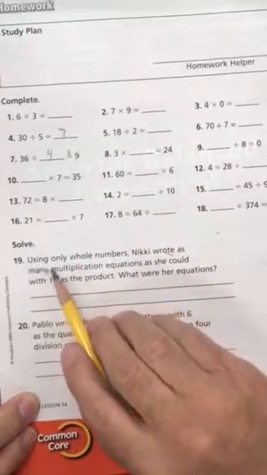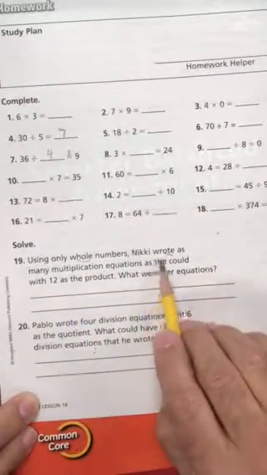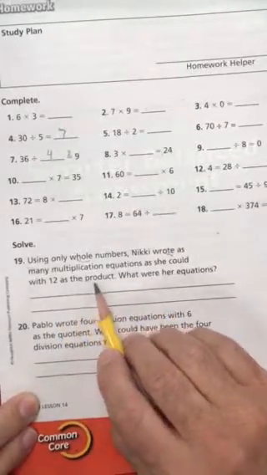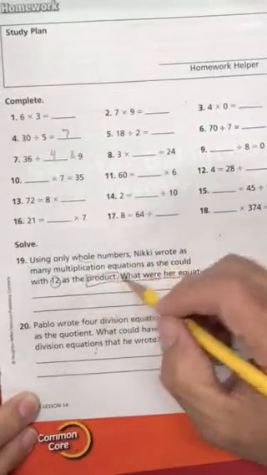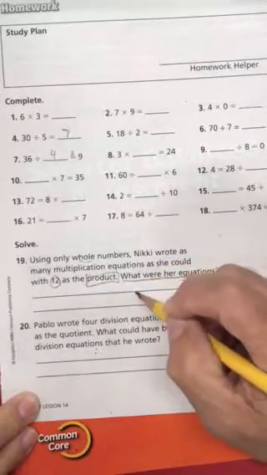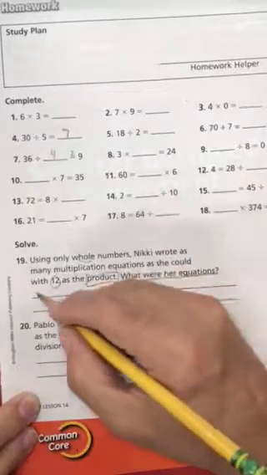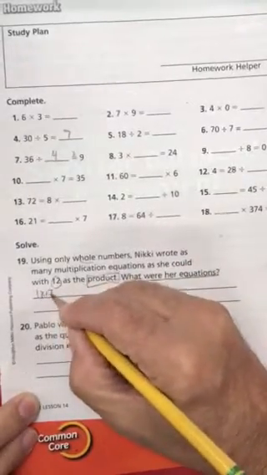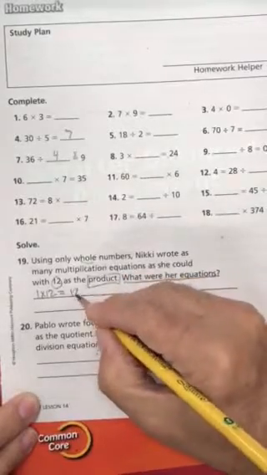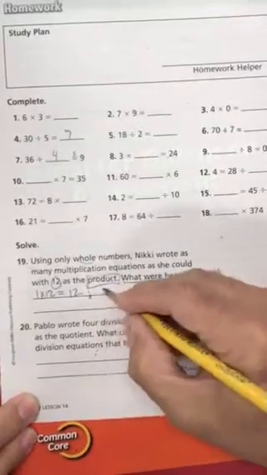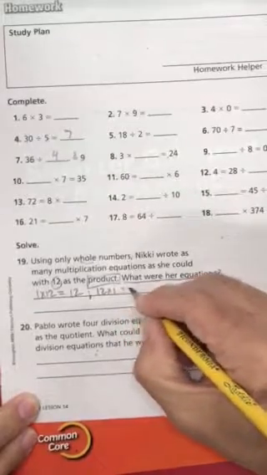All right. Number 19, using only whole numbers, Nikki wrote as many multiplication equations as she could with 12 as the product. So product means it's the answer to multiplication. So the question is, what were her equations? How many ways can you show 12 as a product? Right away, I think 1 times 12 equals 12. And then related fact, 12 times 1 equals 12.